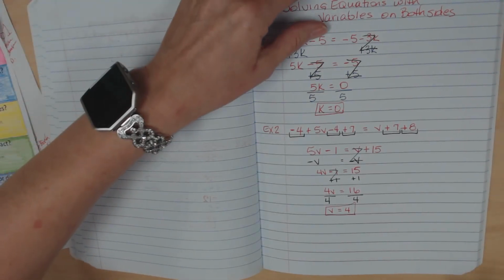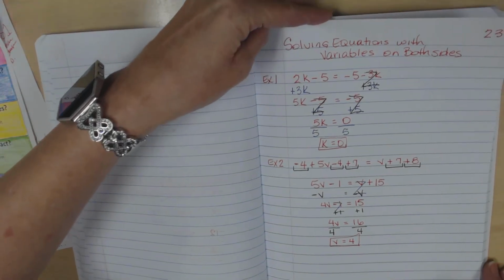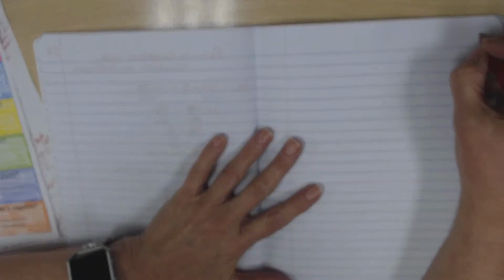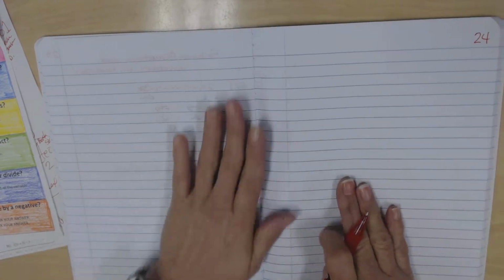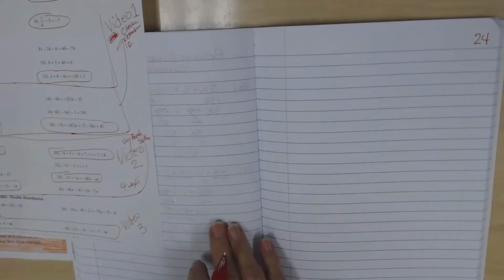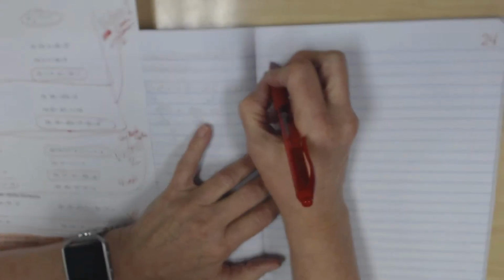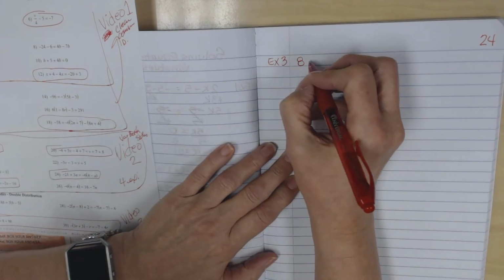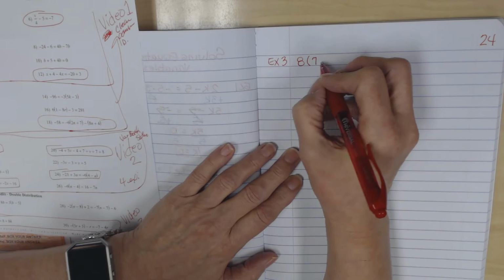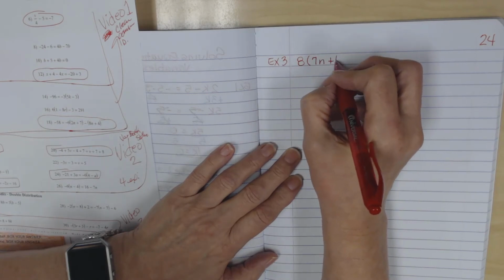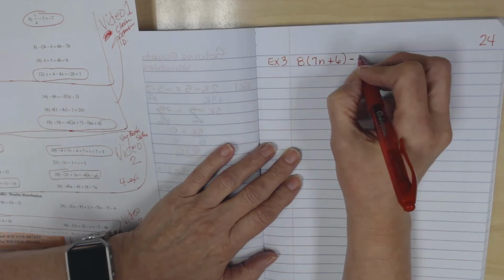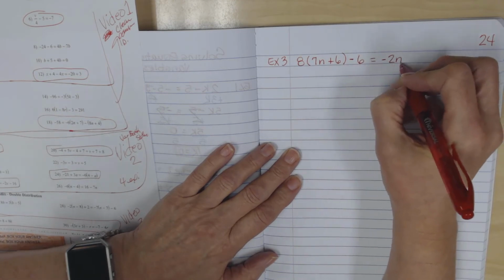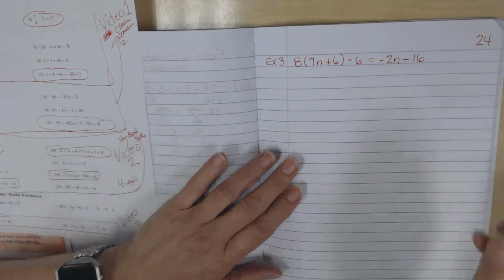I'm going to need to turn the page for the next two examples. So this is going to be page 24. And this example is going to involve the distributive property. So we have 8 times (7n + 6) - 6 is going to equal -2n - 16.